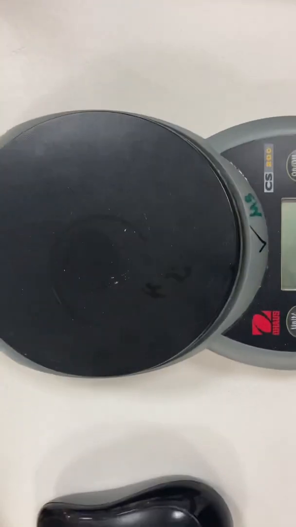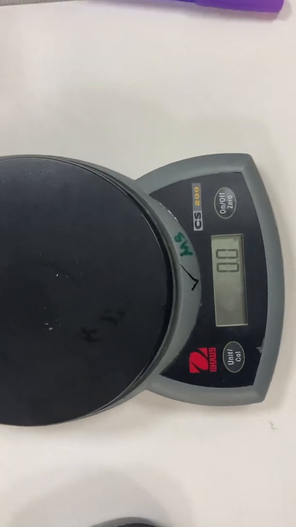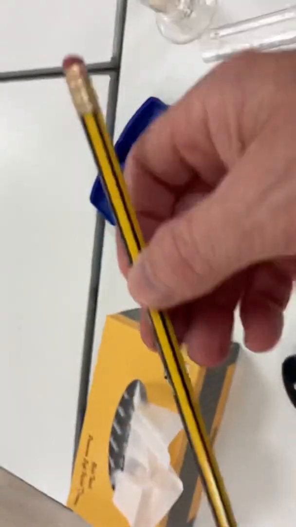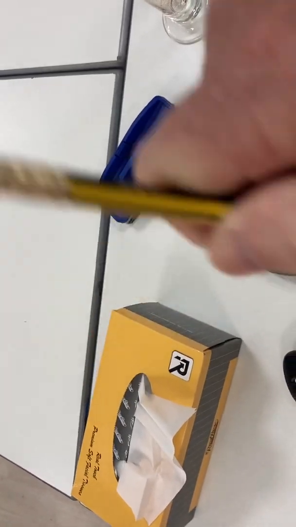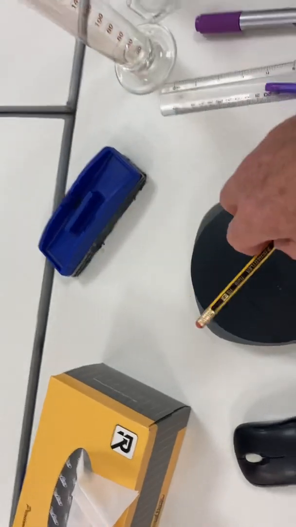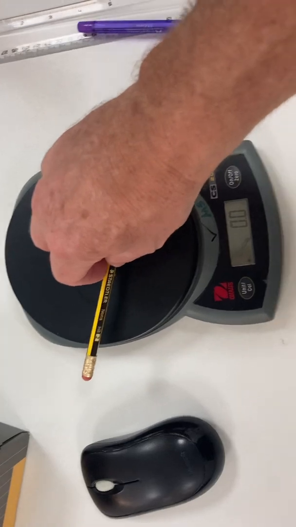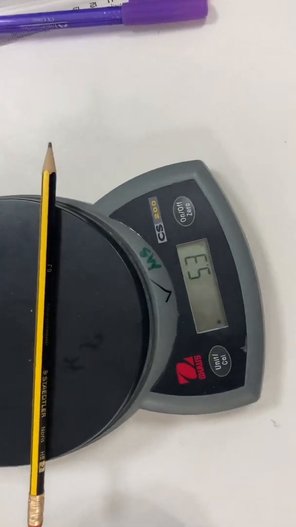So here's an example. Let's turn this scale on. Now this scale only goes up to 200 grams. I've got a pencil here. If you weighed all different pencils, someone might have used rubber more than someone else, or sharpened their pencil a lot, so the pencils could vary. I would say maybe 8 grams, I'm estimating. Let's have a look. Not even close. 5.3 grams for that one.